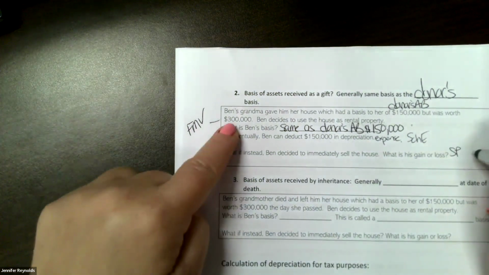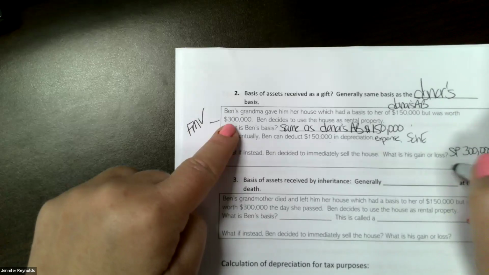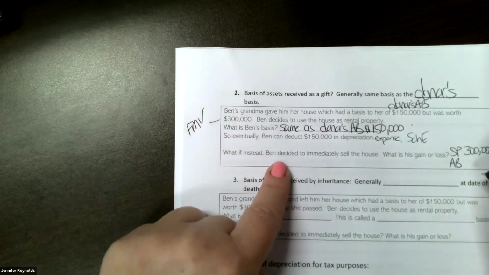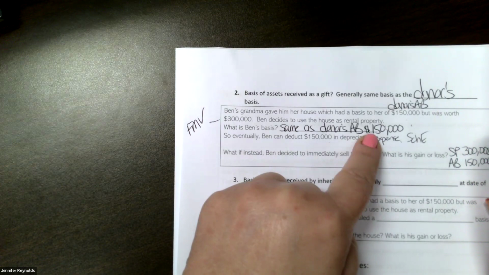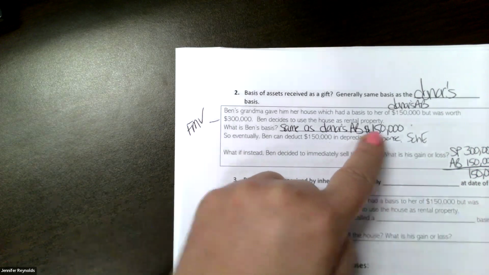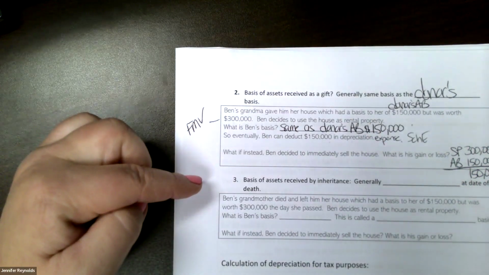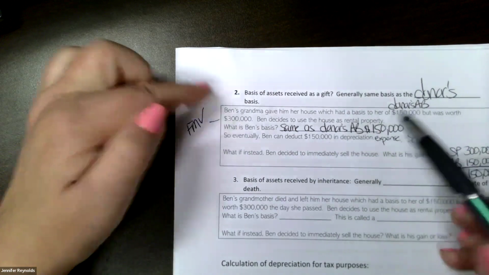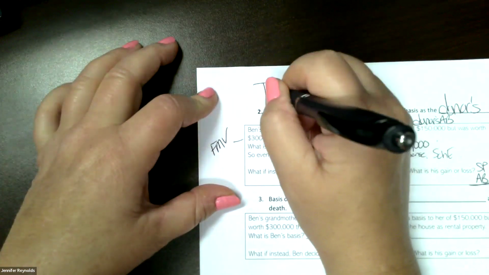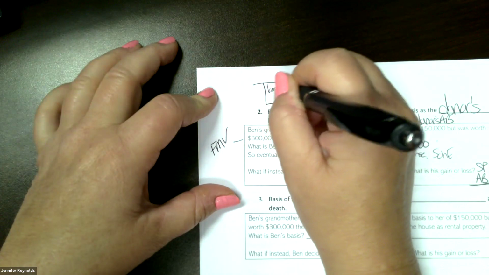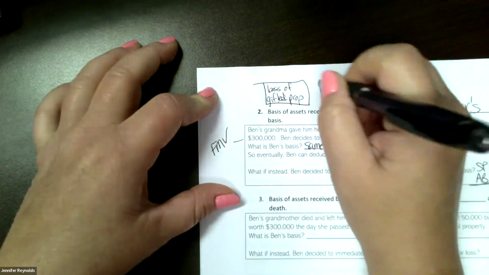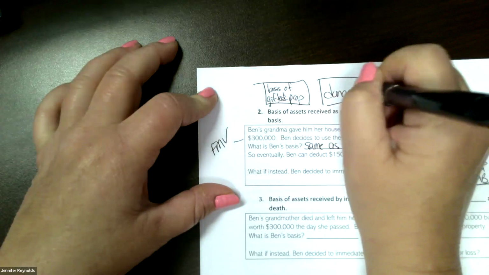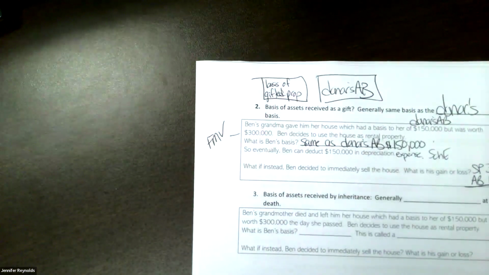Well, Ben would sell it for what it's worth of 300. His adjusted basis, because he never ended up using it as rental property, is what it was on the day he got it as a gift. Ben would have a $150,000 gain that he would pay federal income taxes on. Okay, makes sense? So here's your flashcard. On one side, you're going to write basis of gifted property. And on the other side, you're going to write donor's adjusted basis.